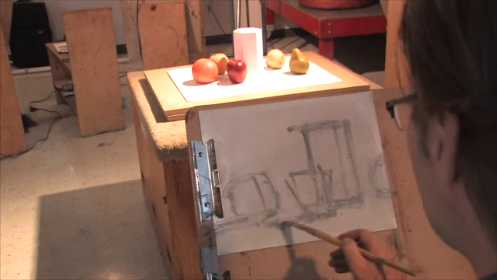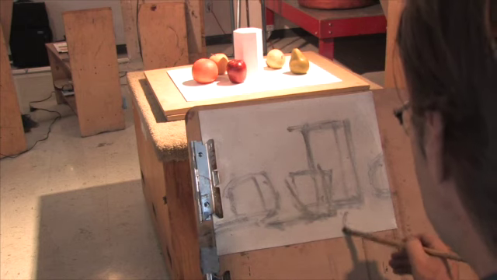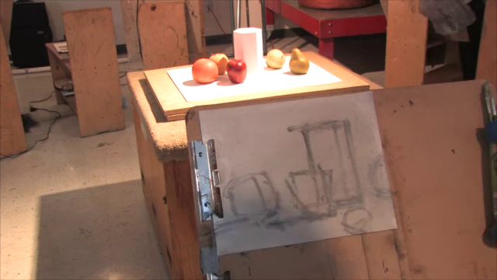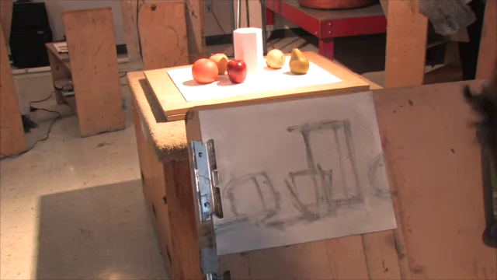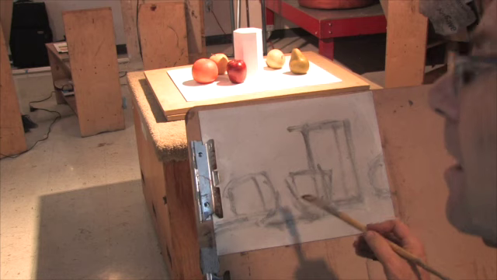And I see a lot of times students will take the objects and have them sitting right on the edge of the bottom, and that's not good either. That's another tangent. And we talk about visual gravity. That feels like it'll just sort of fall out of the picture.